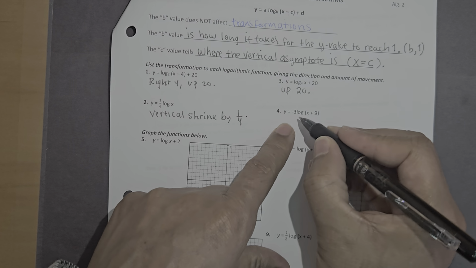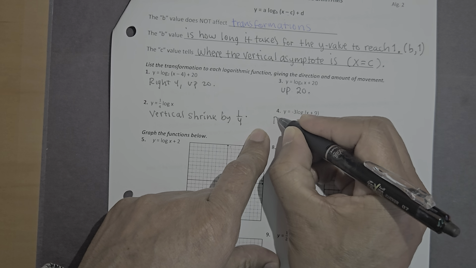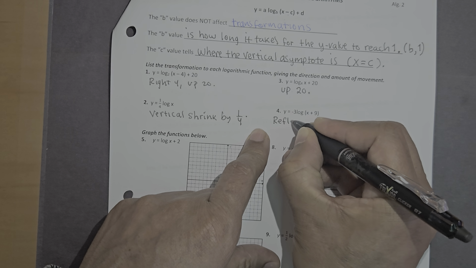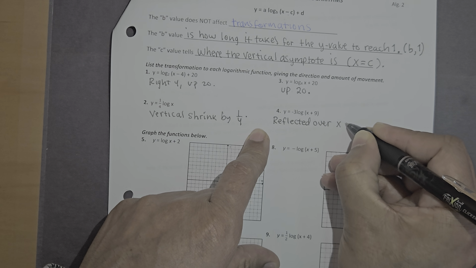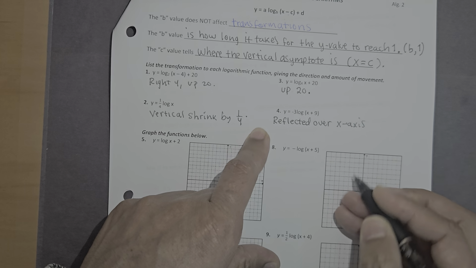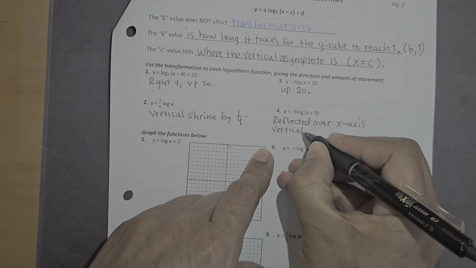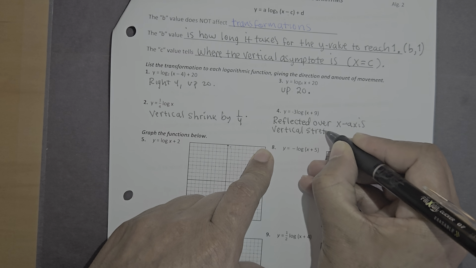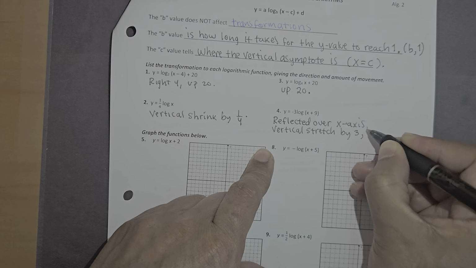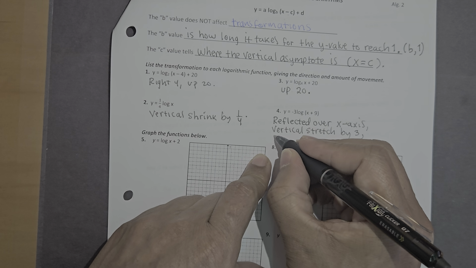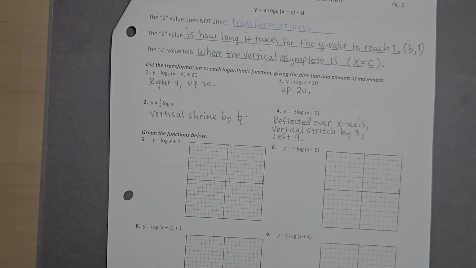Number 4, you have a negative, so that's going to create a reflection. So the graph gets reflected over the x-axis. And the 3 creates a vertical stretch by 3. And then the plus 9 is going to translate the graph to the left 9 units.